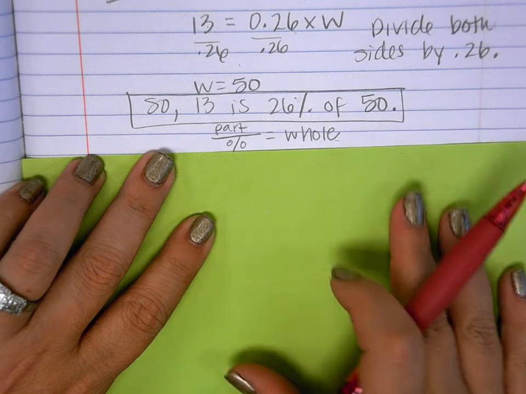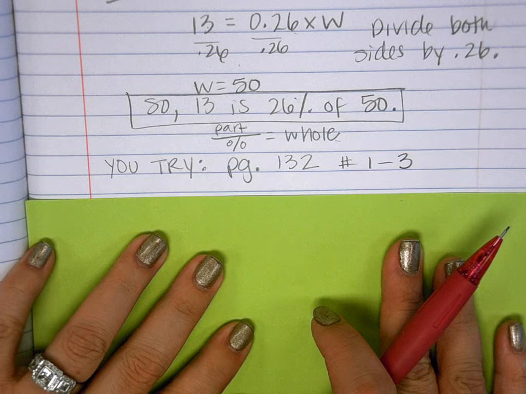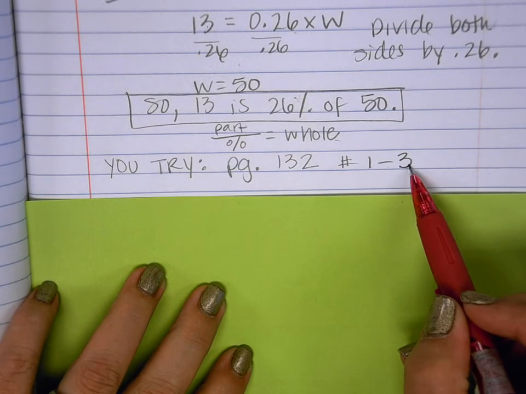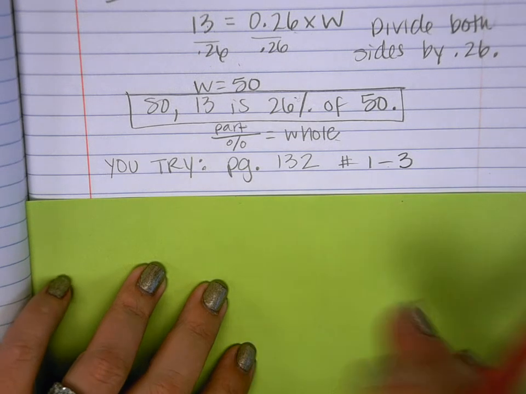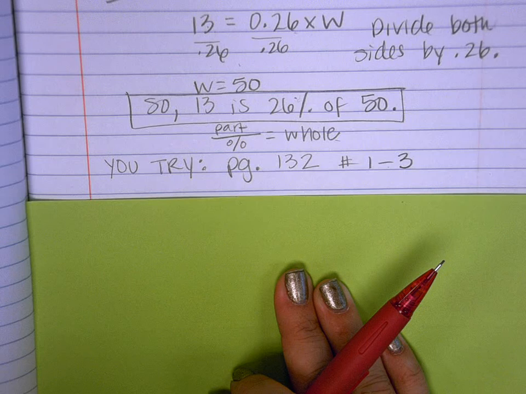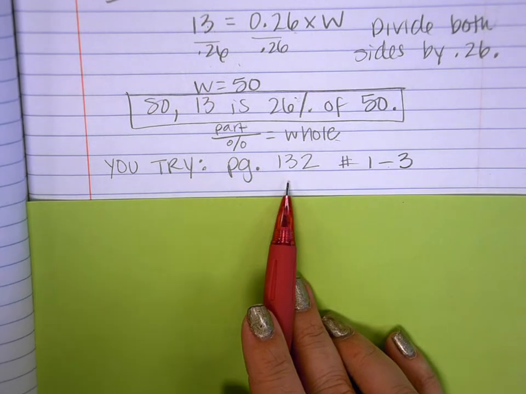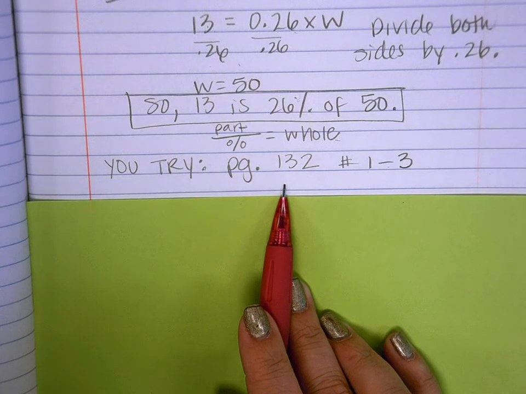All right, so what you guys are going to do, in your book, on page 132, I want you to do 1 through 3. Then we will check them, and then you can move on to the rest. But do 1 through 3 in 5 minutes. Page 132, 1 through 3. Are we going to have to practice page 133? Yes, that's after this. But let's make sure we're doing it right first, okay? Got it? 132, 1 through 3.